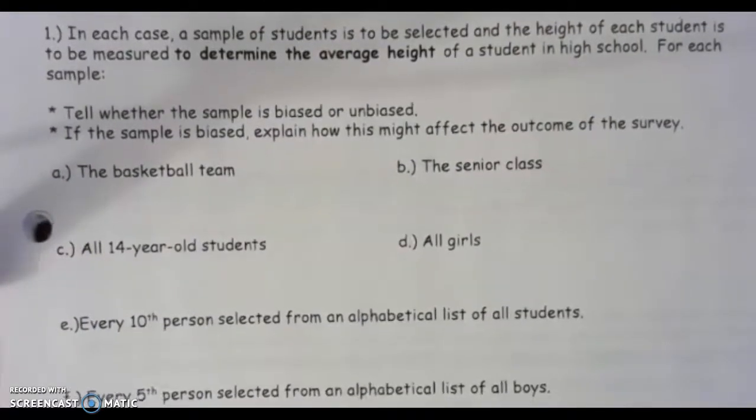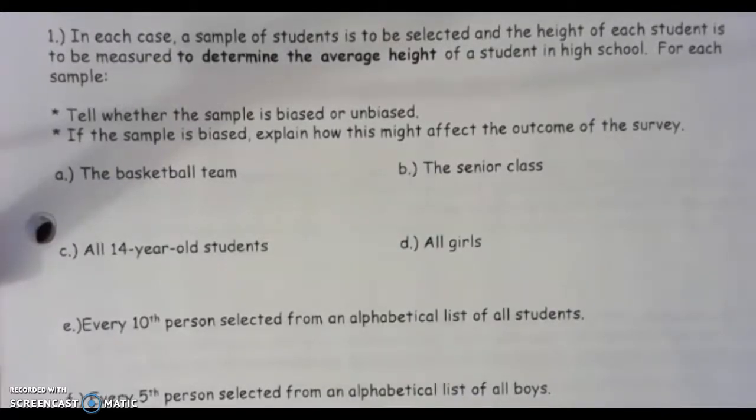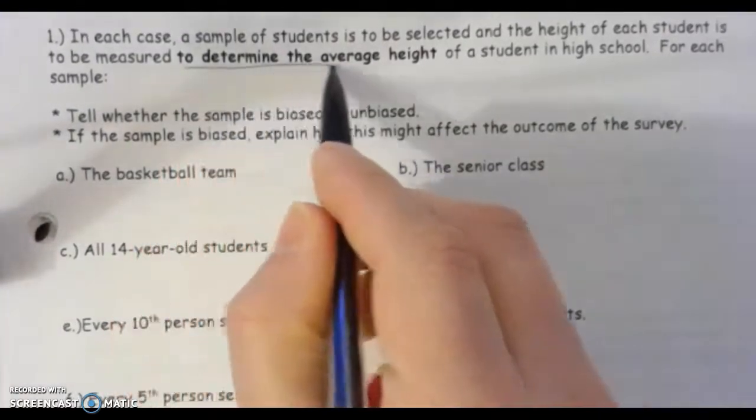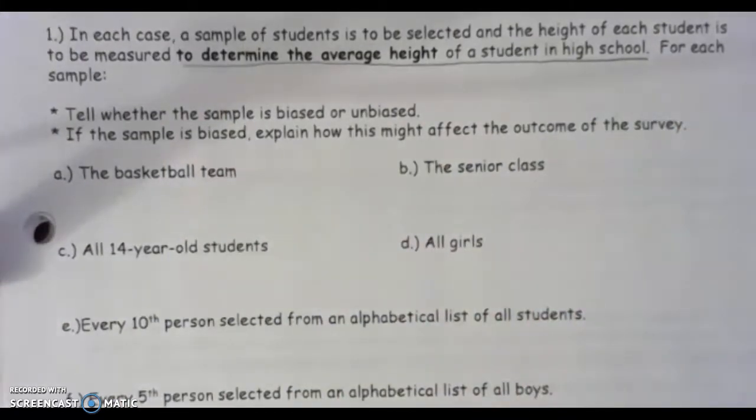In each case, a sample of students is to be selected and the height of each student is to be measured to determine the average height of a student in high school. For each sample, we're going to tell if the sample is biased or unbiased. And if the sample is biased, we're going to explain how this might affect the outcome of the survey. Okay, so it's important to remember the goal of the survey is to determine the average height of a student in high school. Okay, so we have to think about the different samples that we could ask.